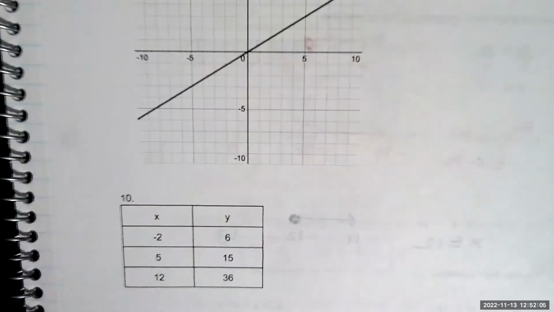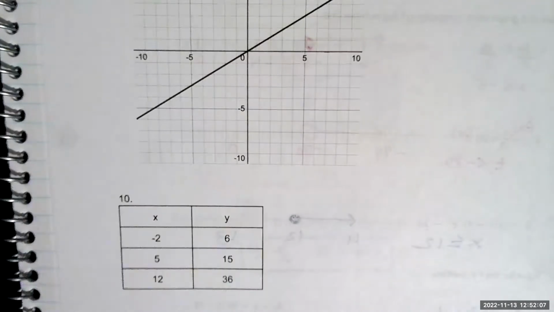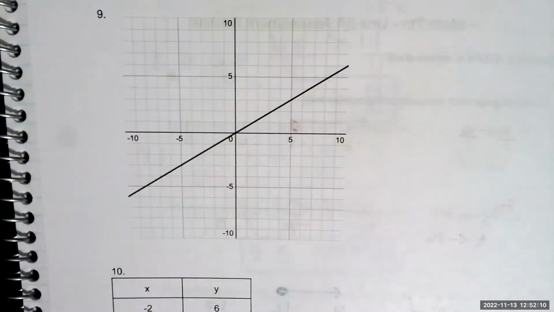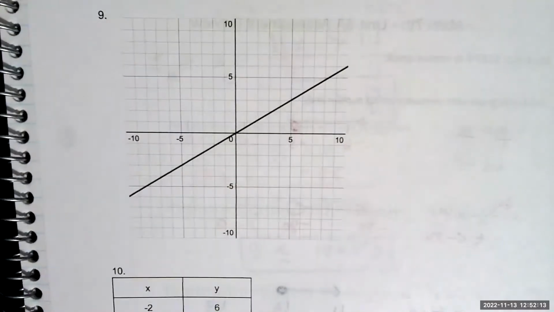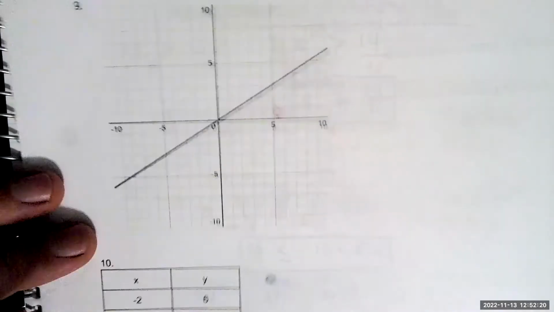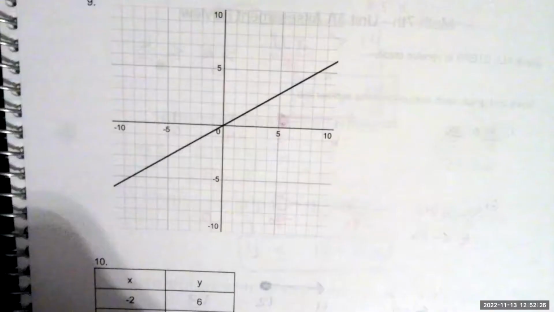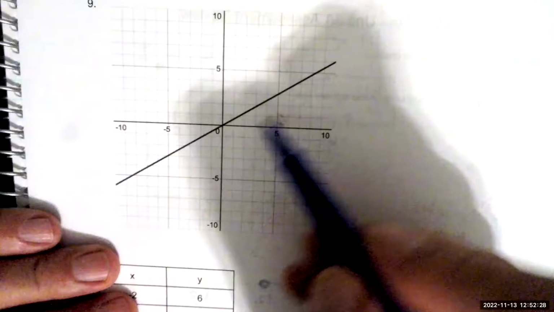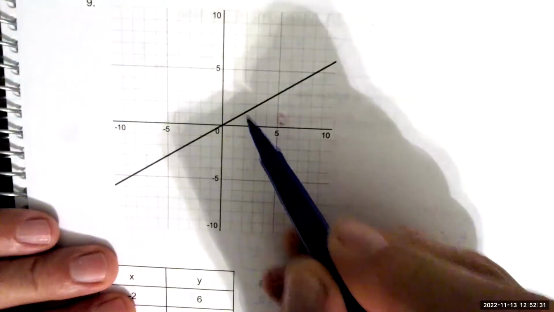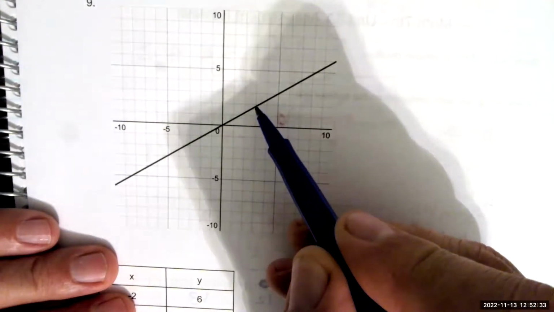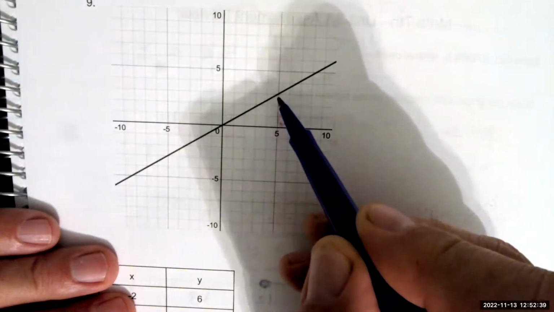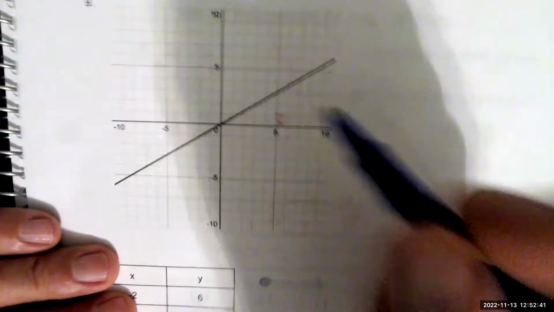Let's look at number 9. We want to find the k value and the constant of proportionality here. Look at my line. Does it go through the origin? Yes. So we know it's a proportion automatically. Now we're going to pick a point where our dark line intersects two gray lines that intersect with each other. And if you look, it doesn't there. No, not there, because it would have to be right here. This one's close, but it's not directly in the middle. That would be right there. No, this one looks like it's the closest.